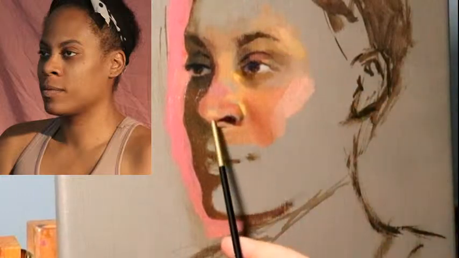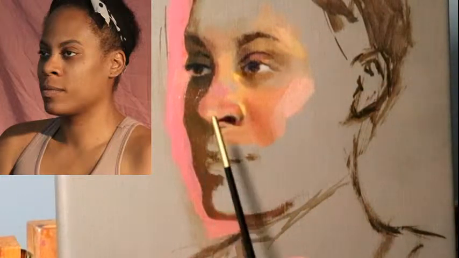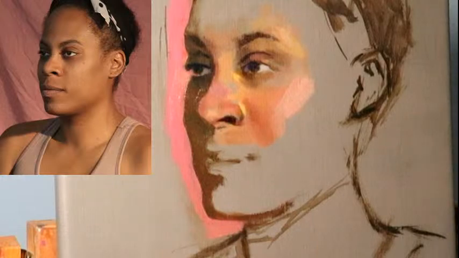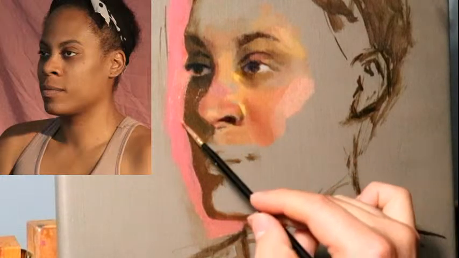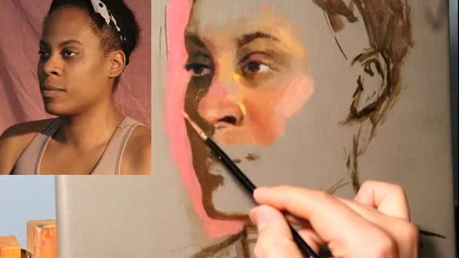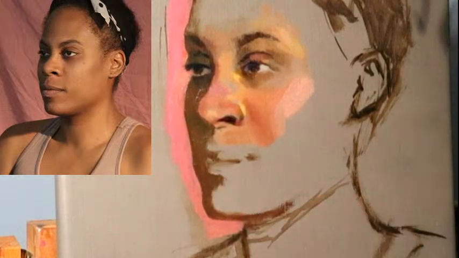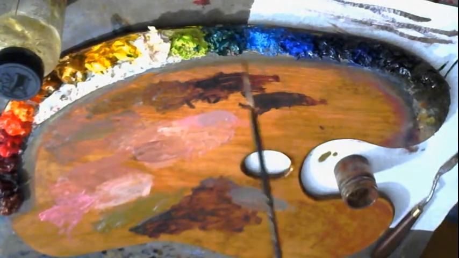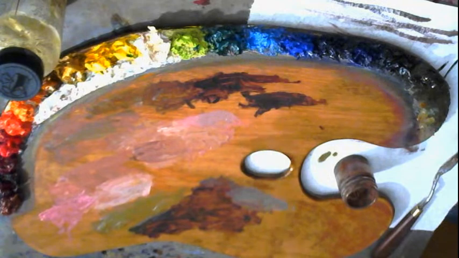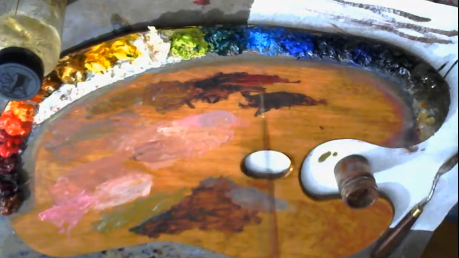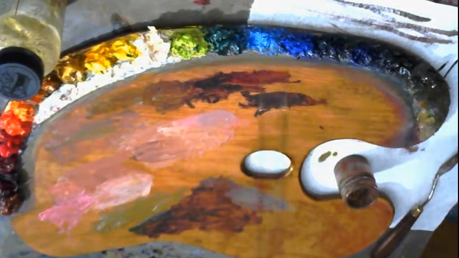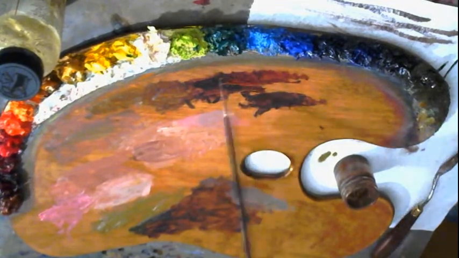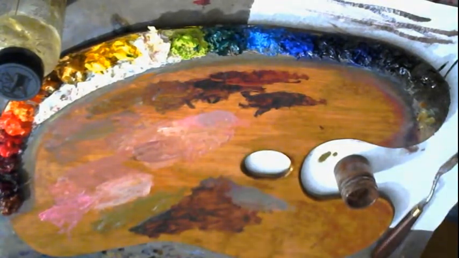One thing that's catching my eye is that the edge of the nose is relatively close to the edge of the face. Now I'm going to mix up a dark accent.